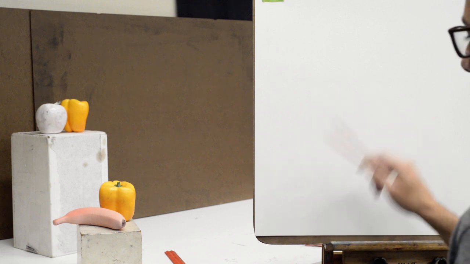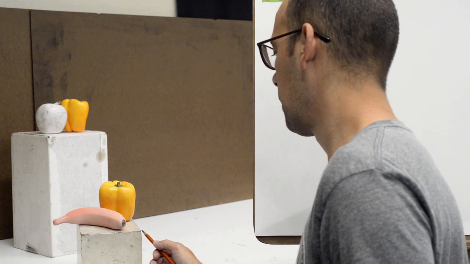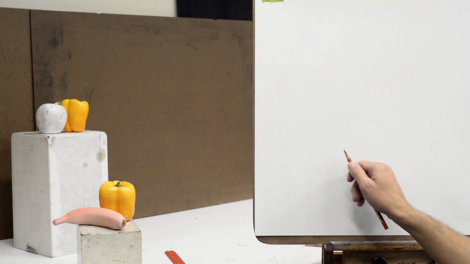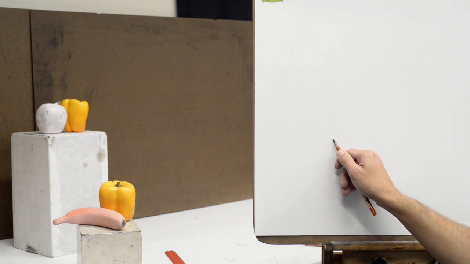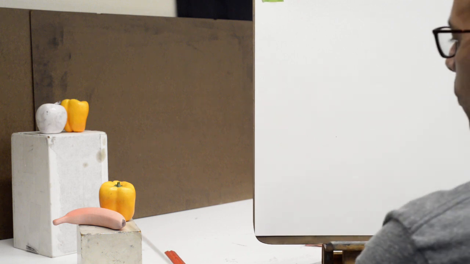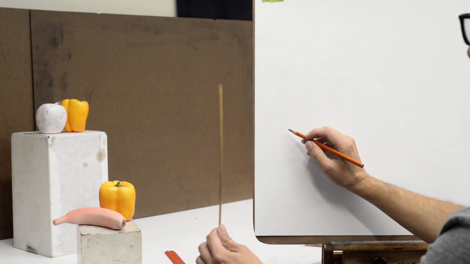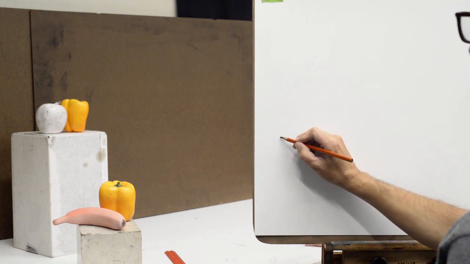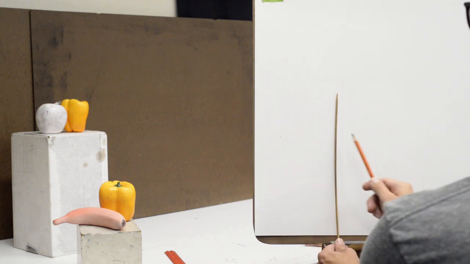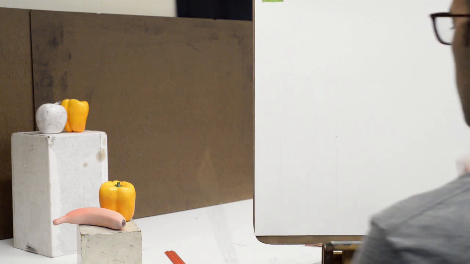All right. So for starters, I'm just going to decide where the front corner of this box is going to be, and I'm going to go ahead and place it right here. I'm going to decide how wide I want this box to be, and I'm going to place that right here. I'm going to make a vertical edge here, a vertical edge here. Those are the sides of the box.